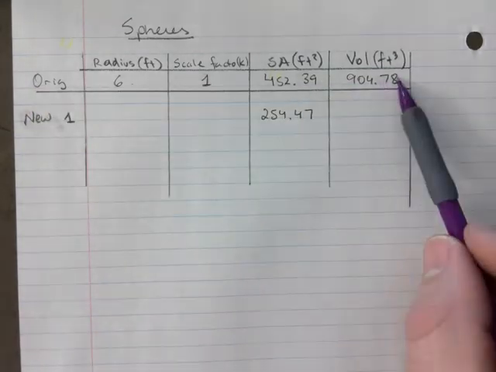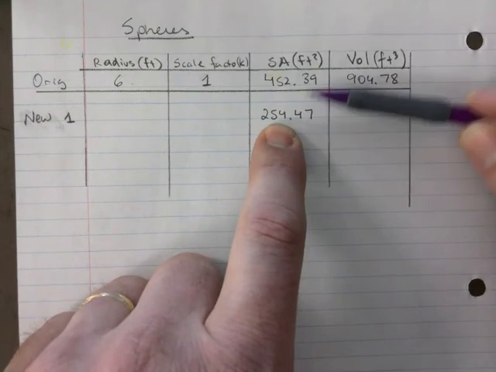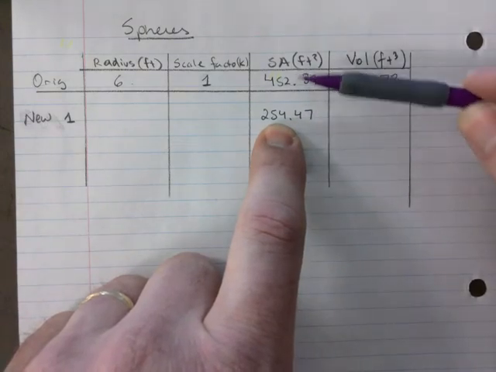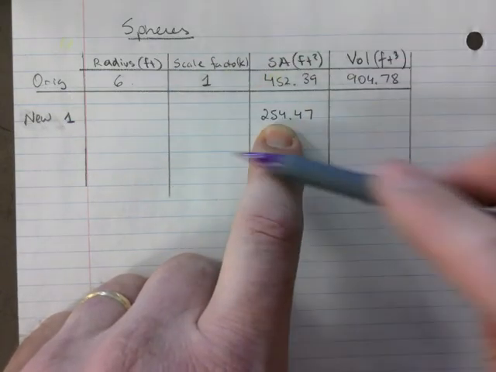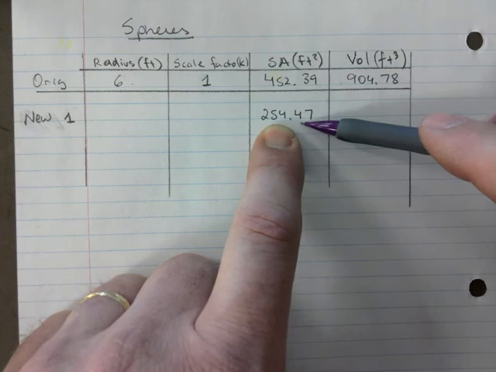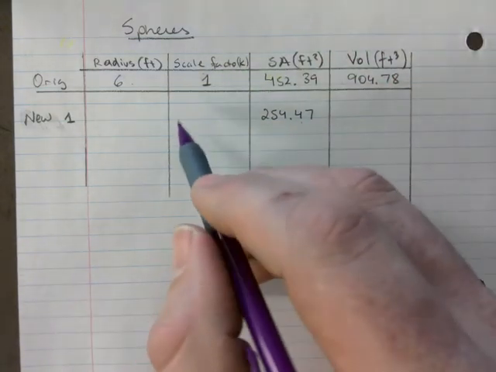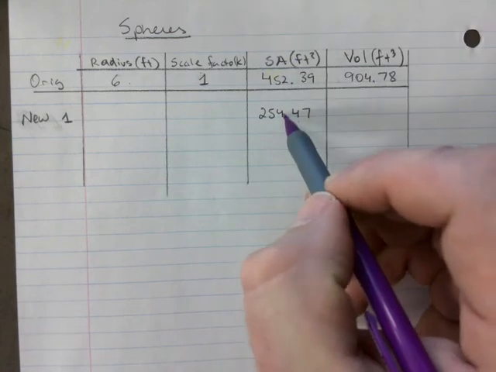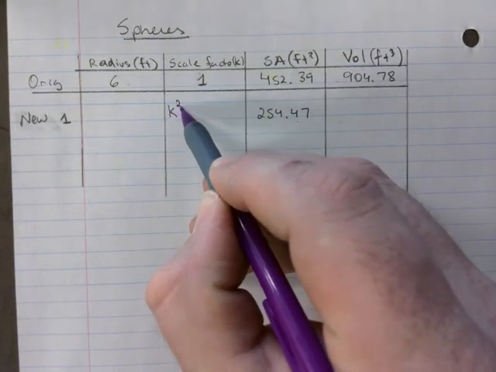So the original is here. You made a copy of it, and I know that the surface area is this. So something happened to go from here to here. It was a reduction, wasn't it? So before you do anything else, you have to figure out the scale factor. And because both areas are given, I know that it's k squared.